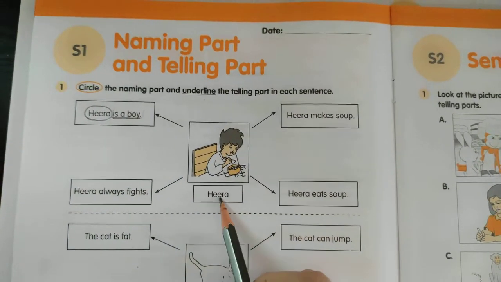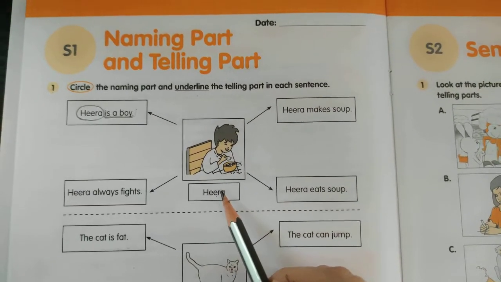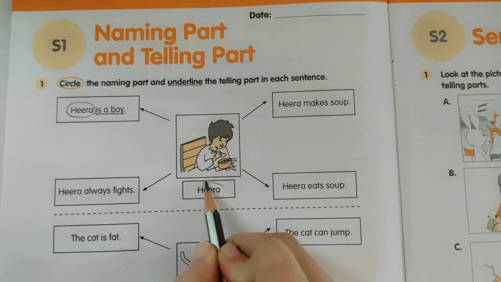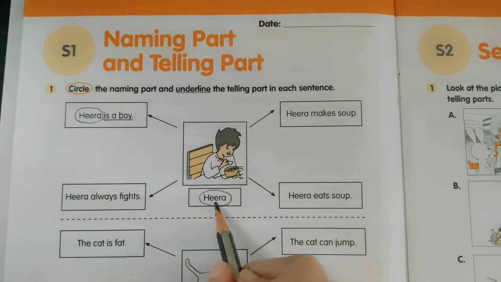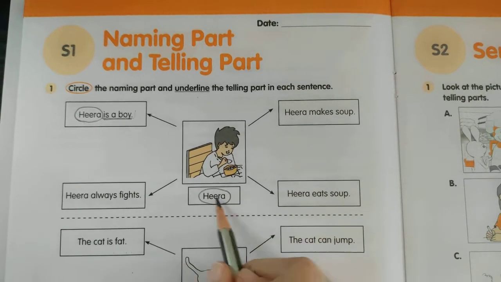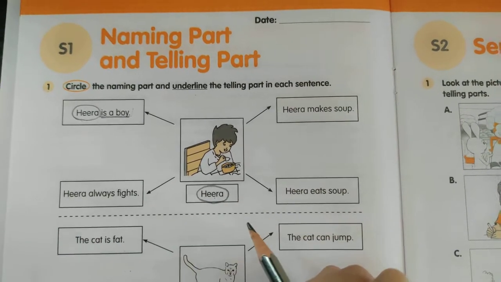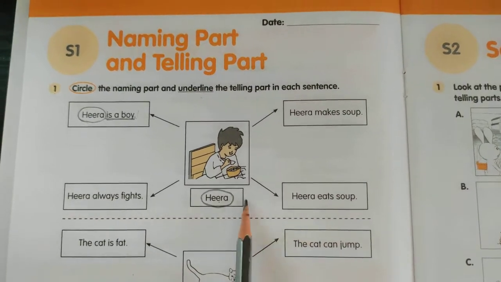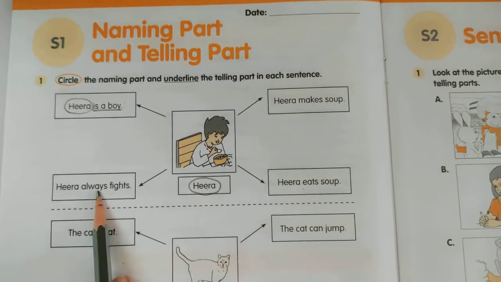Now here, look at this one word here, Hira. Will you circle or will you underline? You will just circle. It is the naming part of a sentence, but it is not a complete sentence because it is just a word, Hira. So just circle this one. No need to underline because there's nothing behind it. And all the others you will do on your own.